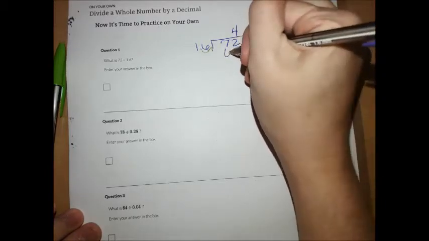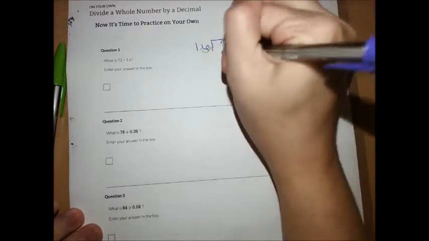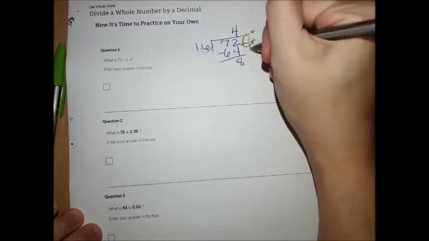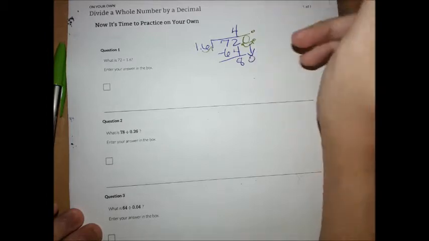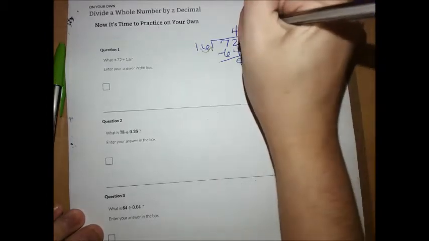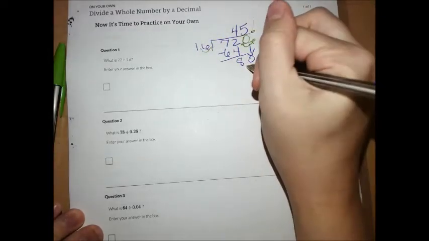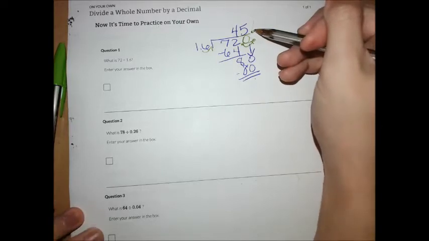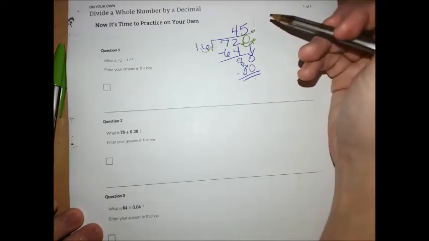When I subtract, I do get 8, and I bring down the 0. 16 goes into 80 5 times. 5 times 16 is 80. And I am done. My decimal's here, so I know that my answer is a whole number. So my answer is 45.